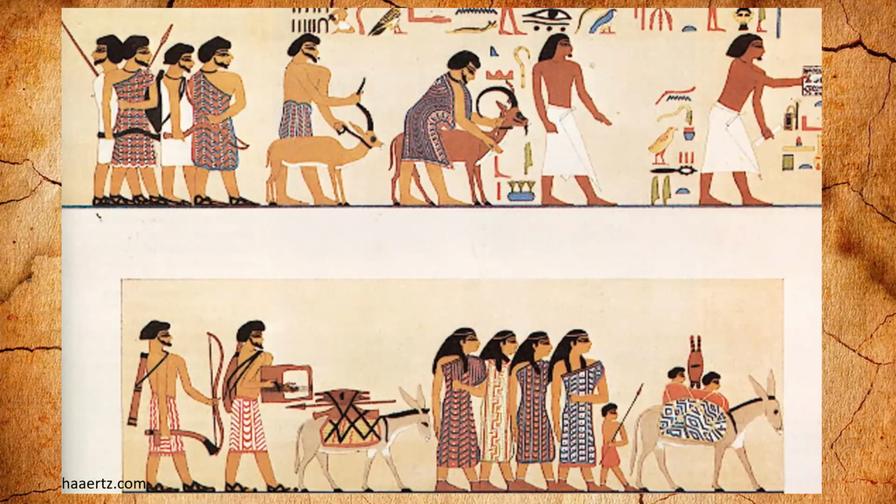Now, also in terms of the presence of Semitic people in Egypt at this general time frame, there are a number of archaeological sites in the northeastern portion of the Nile Delta that show pretty significant signs of Semitic or Canaanite settlements, and those stretch basically from about 1800 to about 1540 BC.